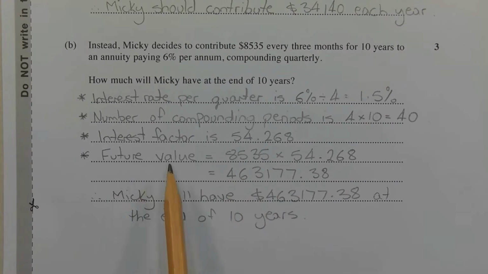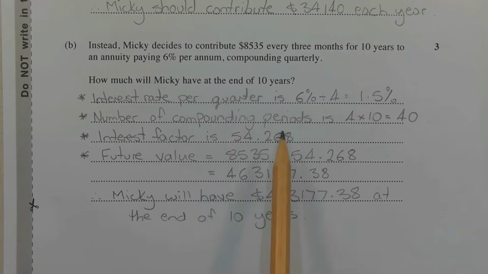So to find the future value, which is the amount that Mickey will have at the end of 10 years, we take Mickey's contribution of $8,535 and we multiply that by the interest factor that we just found, 54.268. And that gives us $463,177.38. Therefore, Mickey will have $463,177.38 at the end of 10 years.